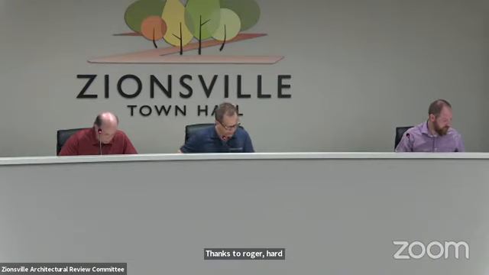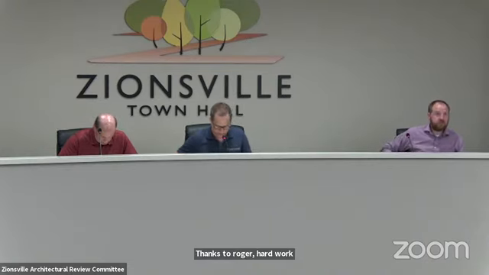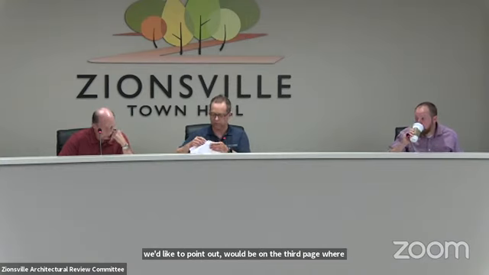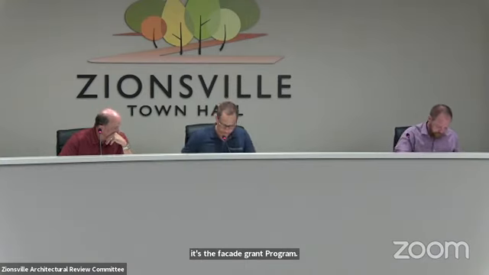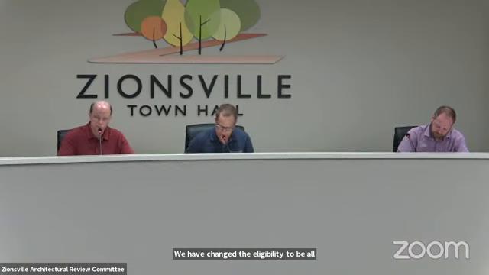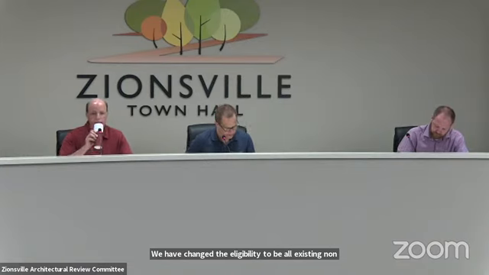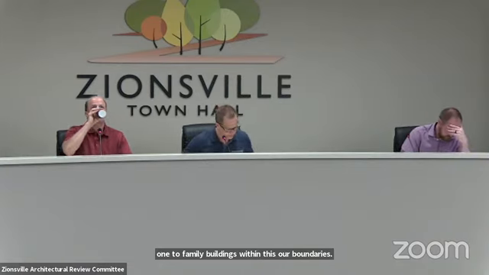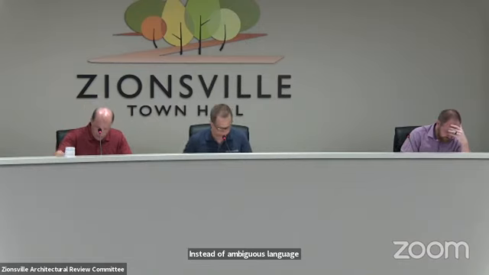The changes that we'd like to point out would be on the third page, where it's the facade grant program summary. We have changed the eligibility to be all existing non-1 and 2 family buildings within the ZARC boundaries, instead of the ambiguous language about being contiguous to the area.